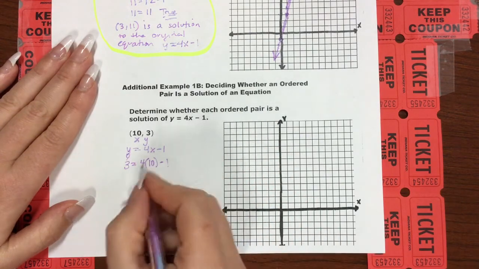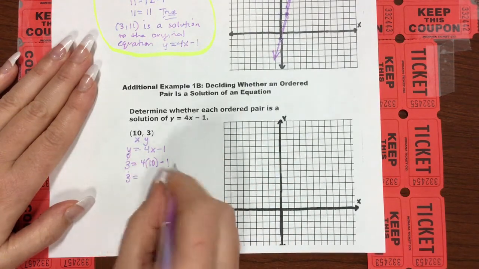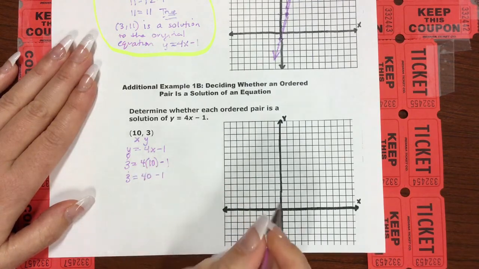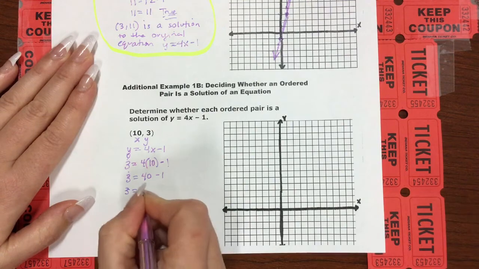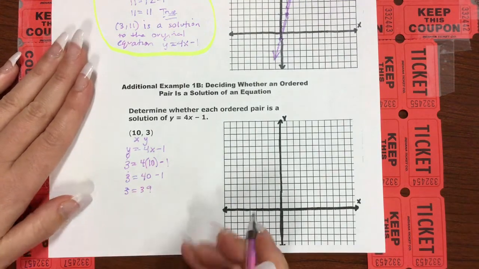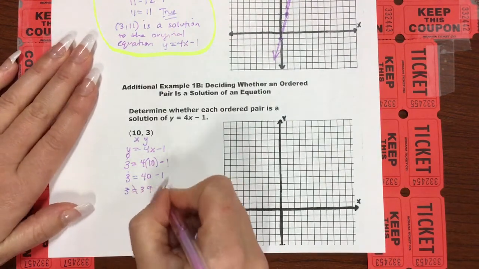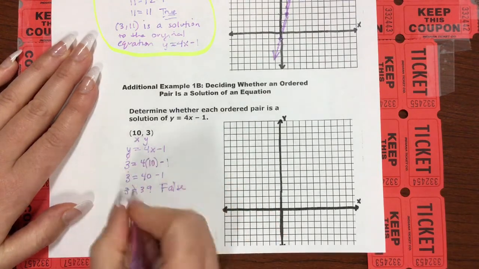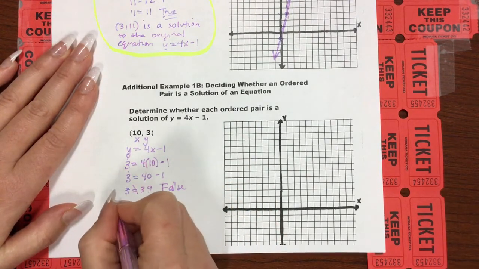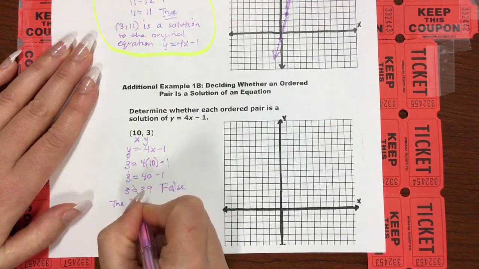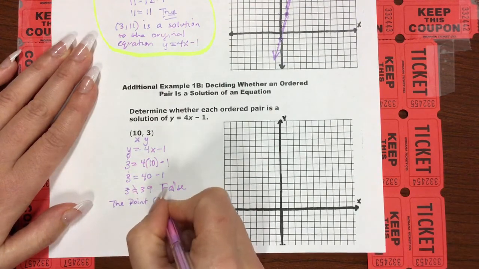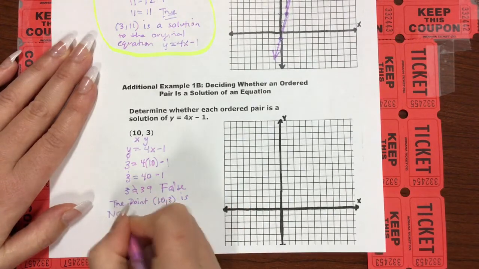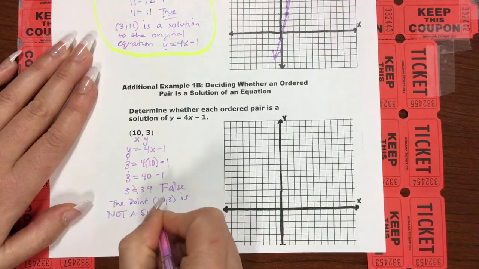Okay, right? And then 3 is equal to 4 times 10, which is 40, minus 1, which is 3 equal to 39. Is 3 equal to 39? No, that is a false statement. It is not equal. What that means is the point (10, 3) is not a solution.